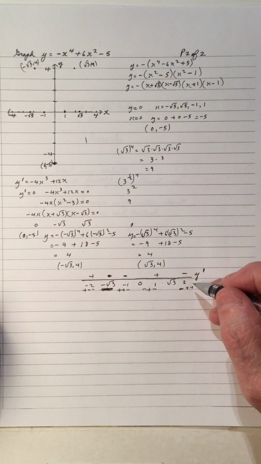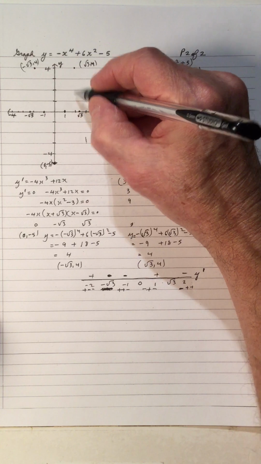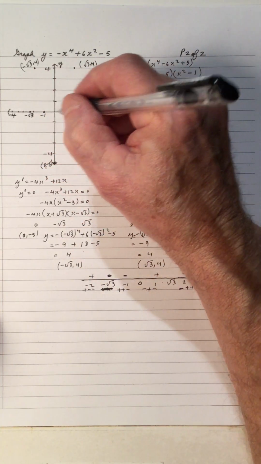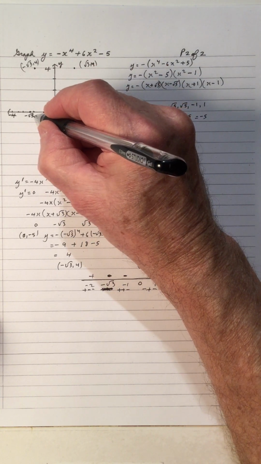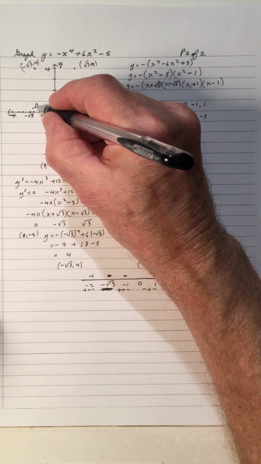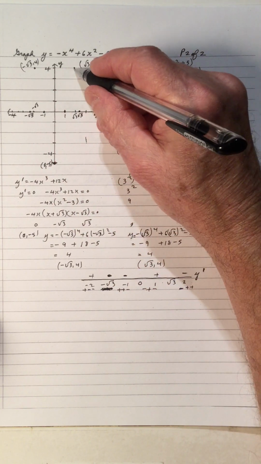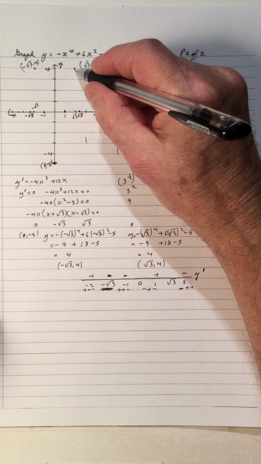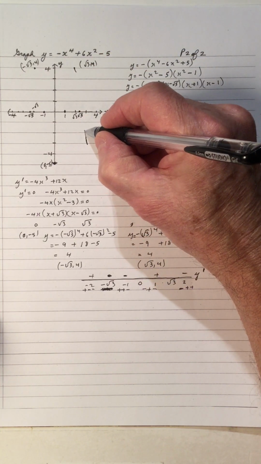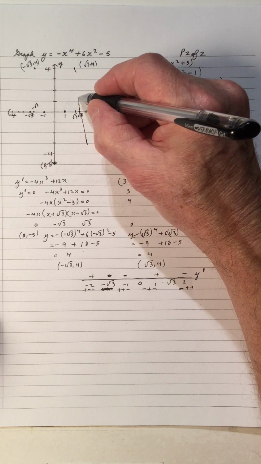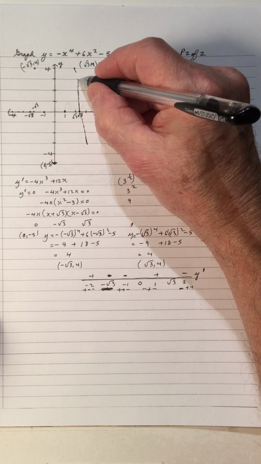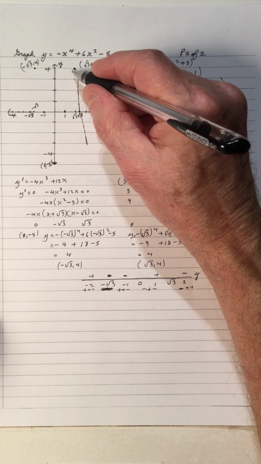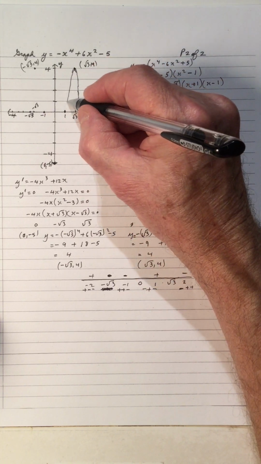Sorry, the slope to the right of root 3. So there's root 3 right there, and here, let me put it right here, negative root 3. The slope to the right of this is negative. So that means it's coming up through the x-intercept, going up here, hitting this point, and coming down. And it's going to go down through the x-intercept, like this.